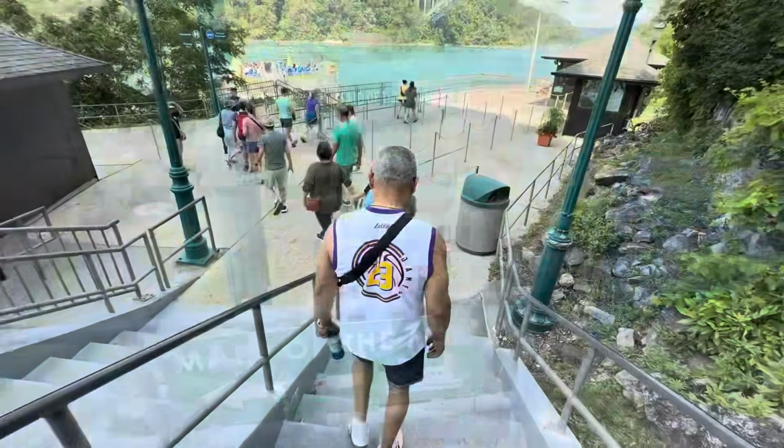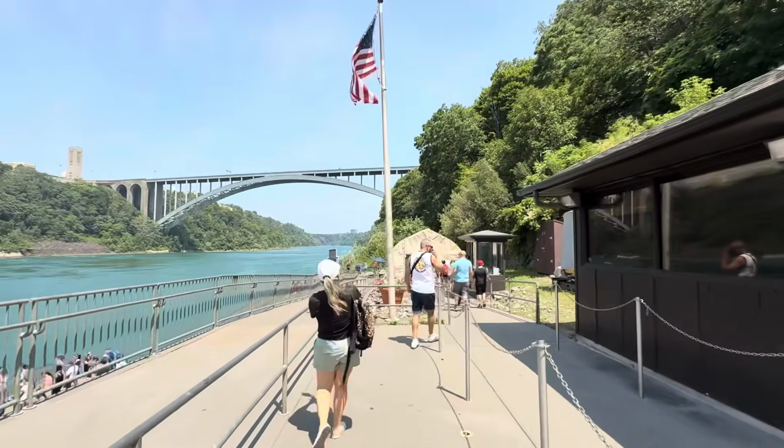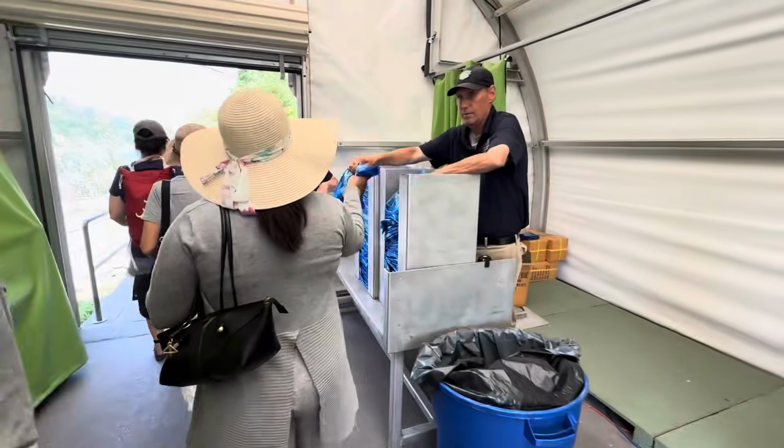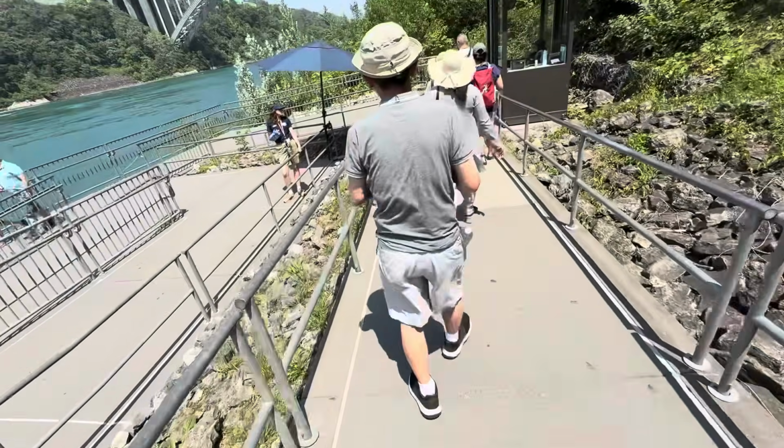Maid of the Mist. So we have got this raincoat. First you have to wear this.